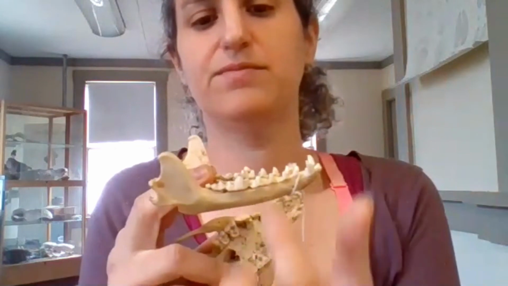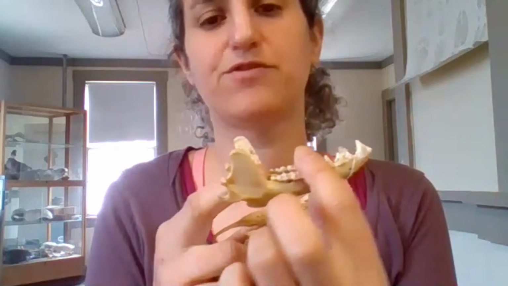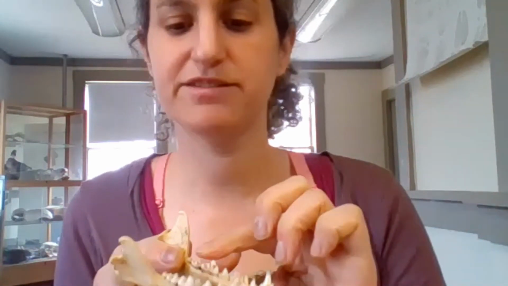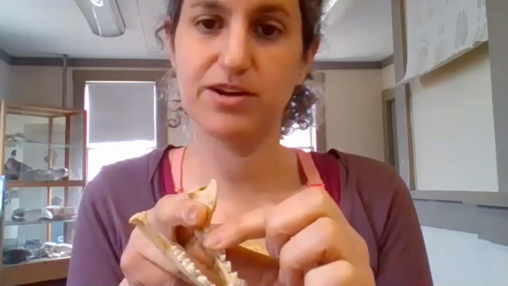So 1, 2, 3, 4 premolars, and then this is our first lower molar, and that is our carnassial. Remember that behind the carnassials, we have these flattened teeth on this family, which is a canid. So we'll find that out in the key. It's in the dog family, and dogs tend to have that flattened grinding molar in the back.